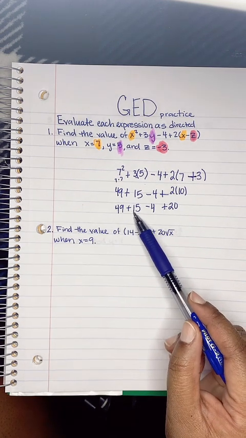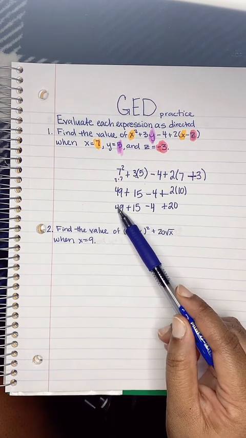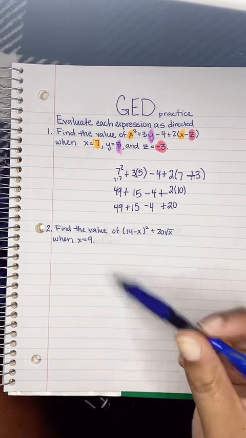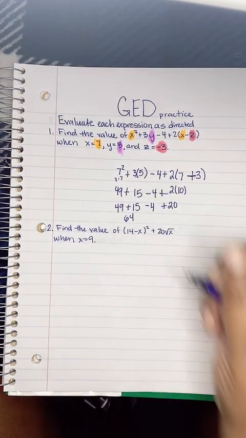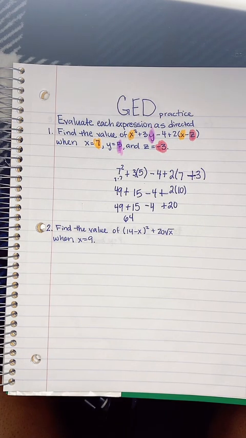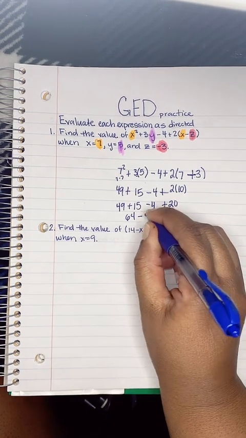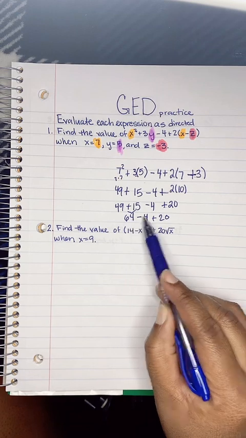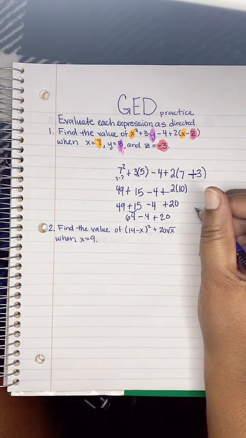So 49 plus 15. Well, if I take 1 away, that's going to be 50. 50 plus 14 is 64. Okay. Going to drop down what I didn't use. 64 minus 4 gets me 60.